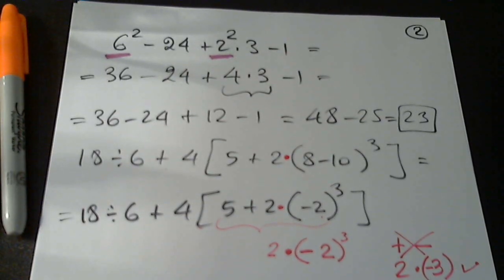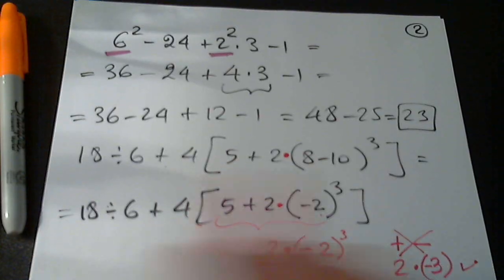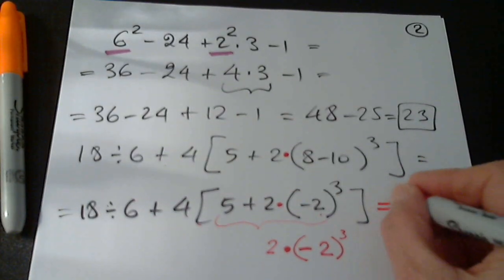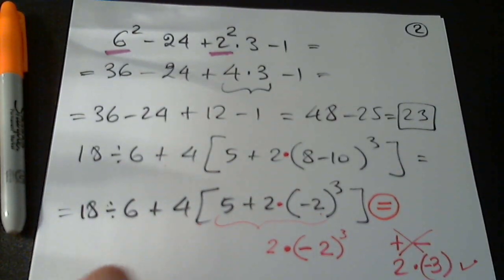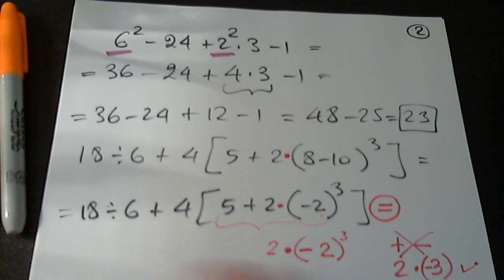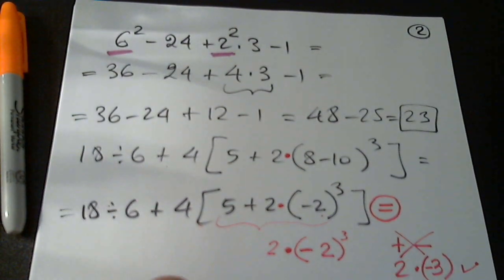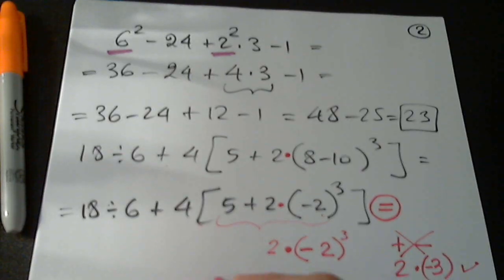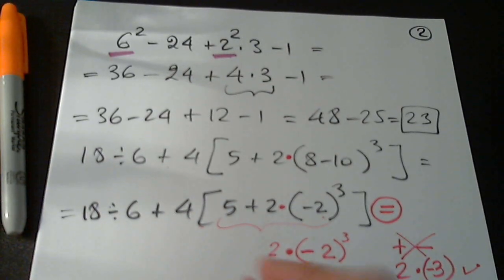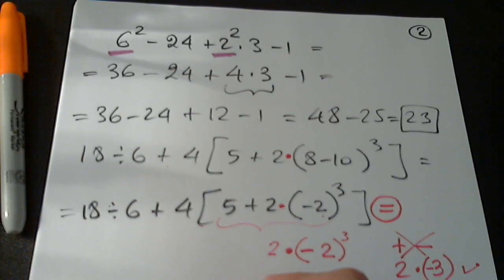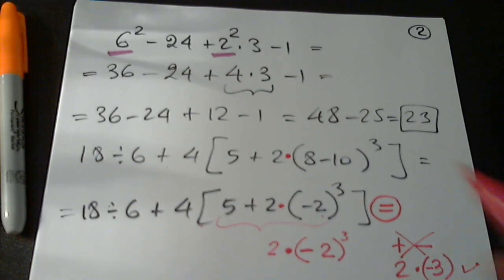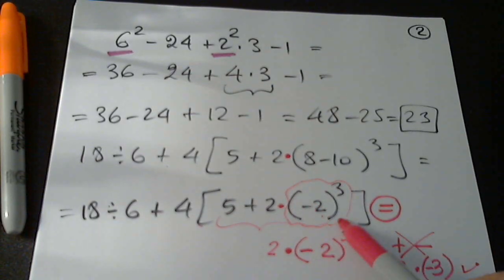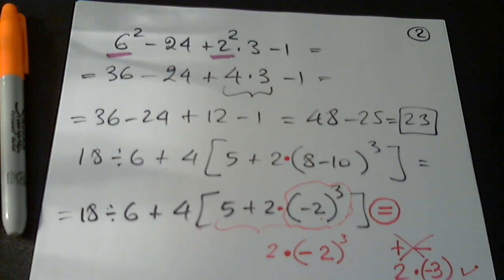So let's see. You will notice that sometimes I write all sorts of explanation, but when I do this, it means that this continues here. This was just a side explanation. So you know, follow the sign to continue. I have to copy 18 divided by 6 plus 4, copy parenthesis, bracket, 5 plus 2, and now I have to perform this power. Negative 2 to the third power.